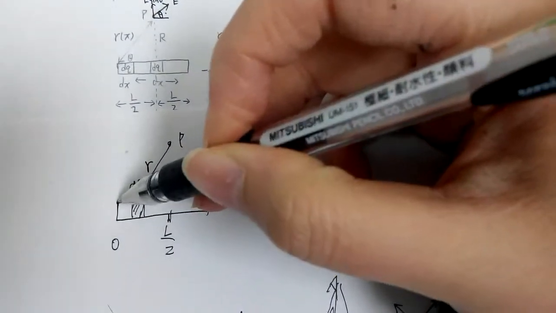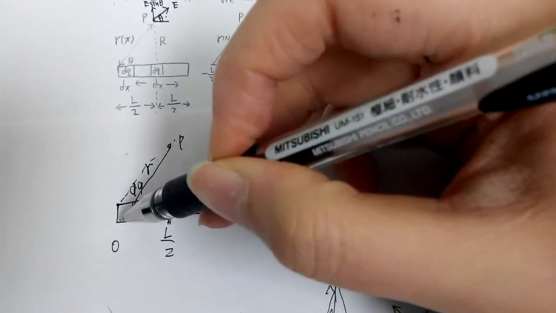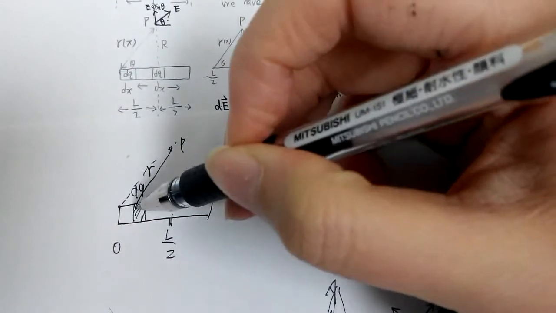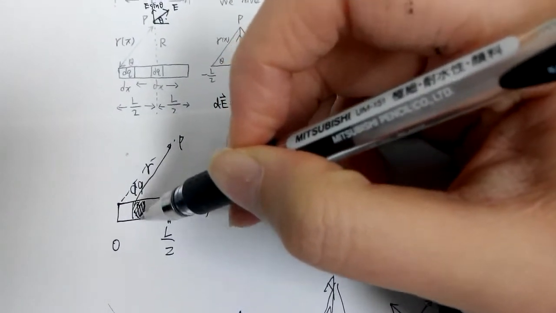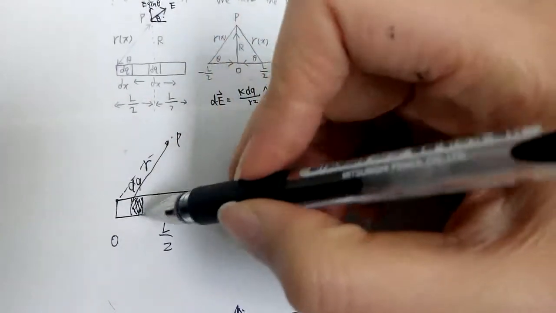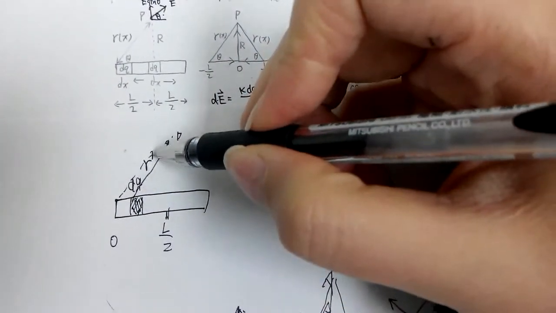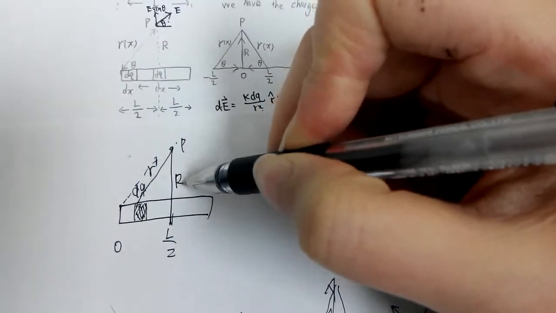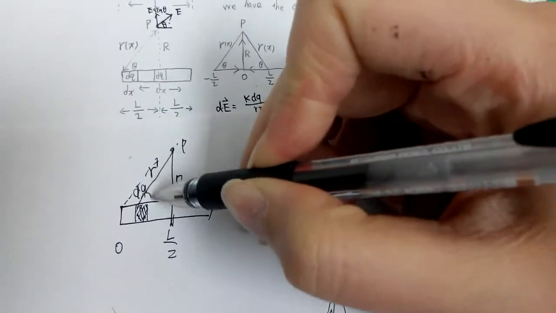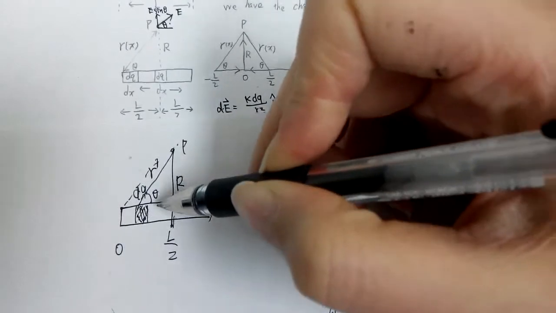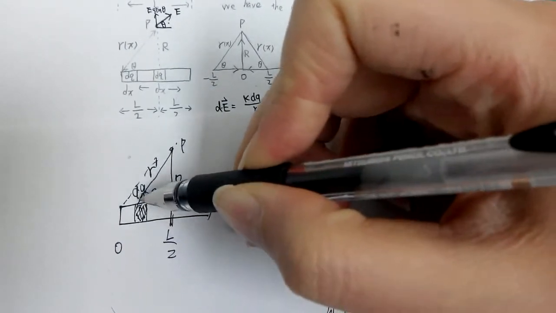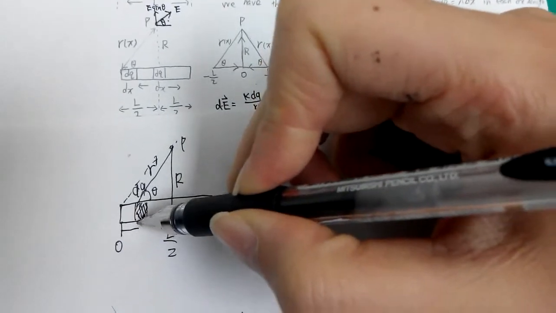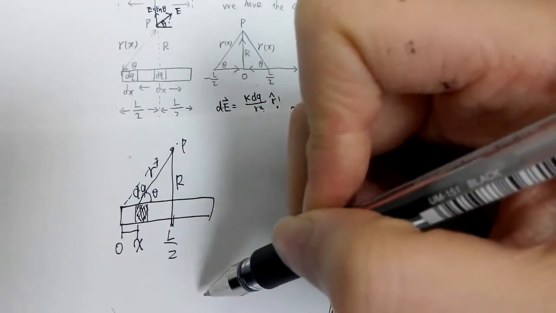R will be from this point, and we integrate. When we shift the dq, then R will be changed as well. So this dq will have another R, and this R will make another triangle, right? The theta will be different, R will be different, and here will be different.